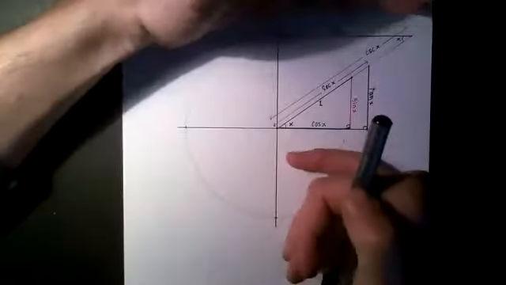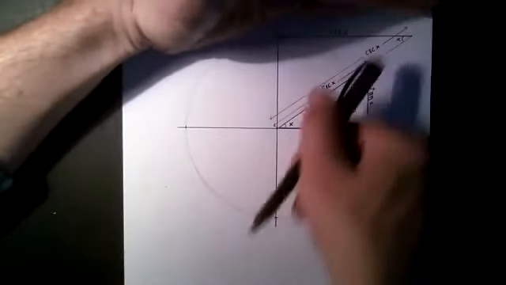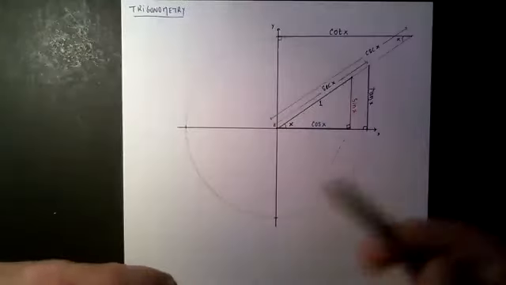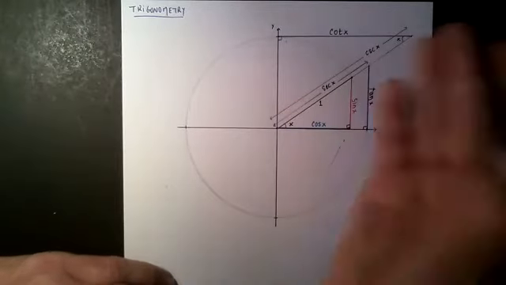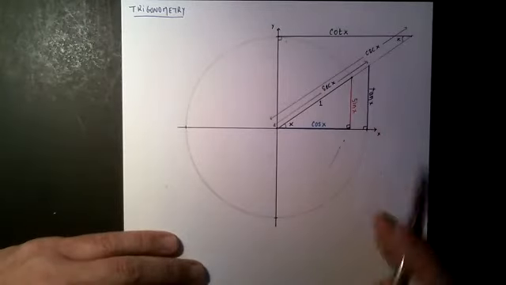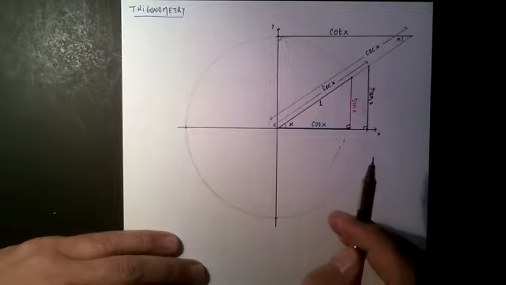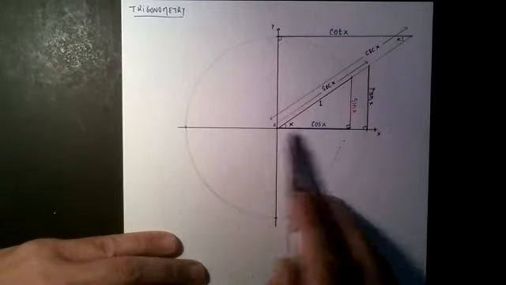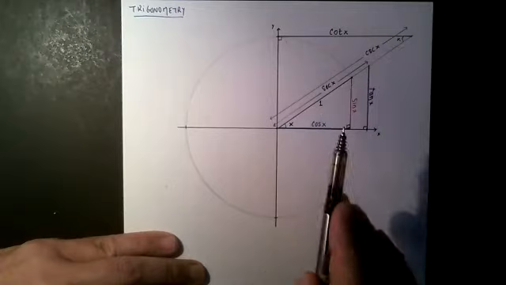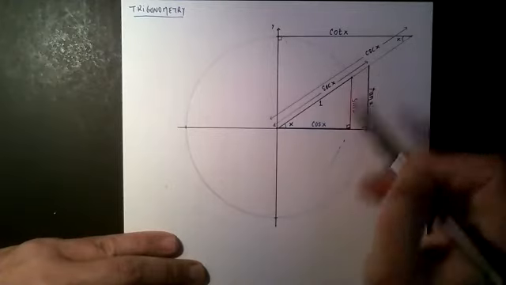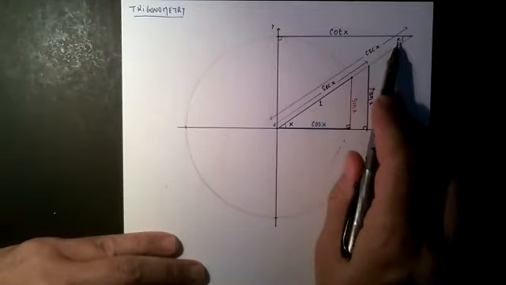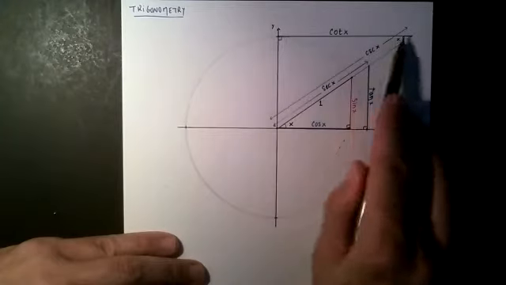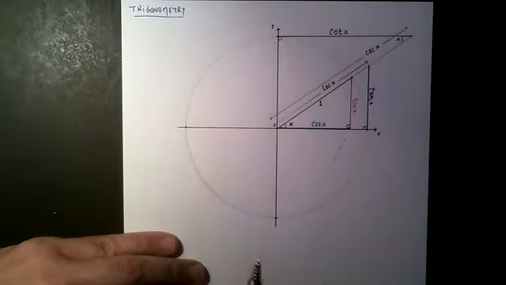There's also alternate exterior, which we don't have here. When the two lines are parallel, the alternate interiors are congruent, meaning they have the same measure. That's why we could confirm that this is x as well, because this is parallel to this. Any questions?